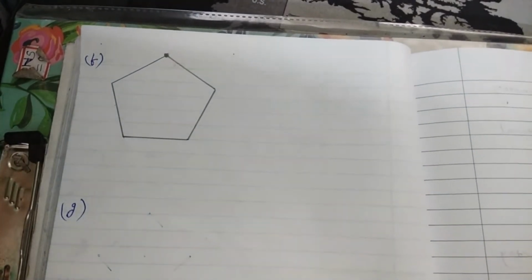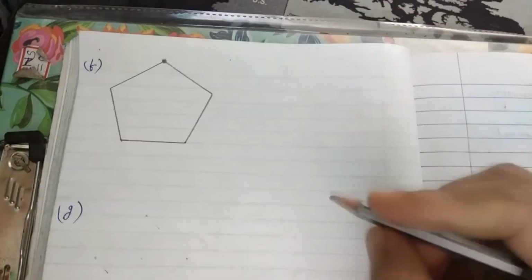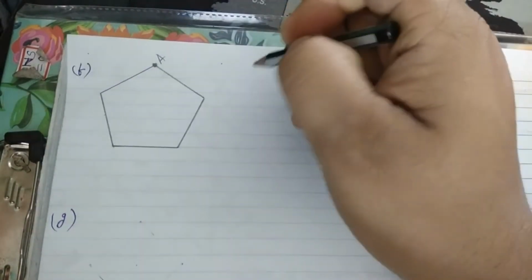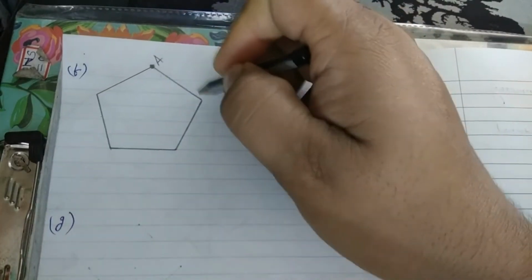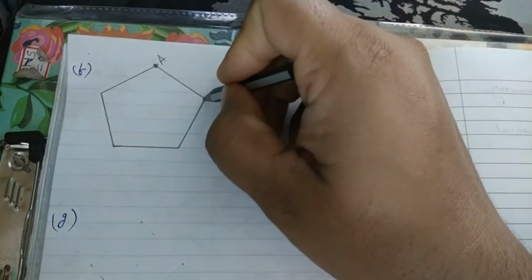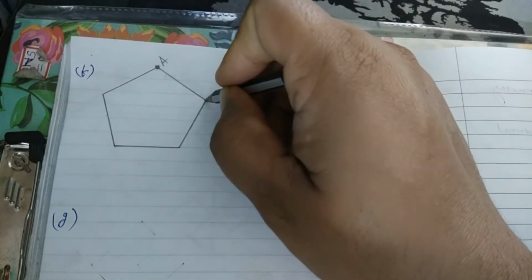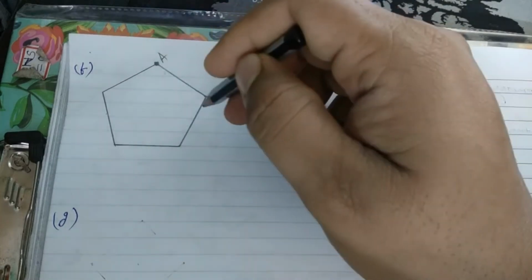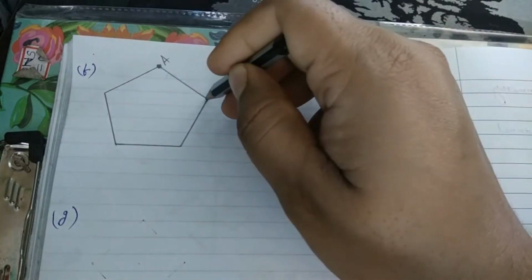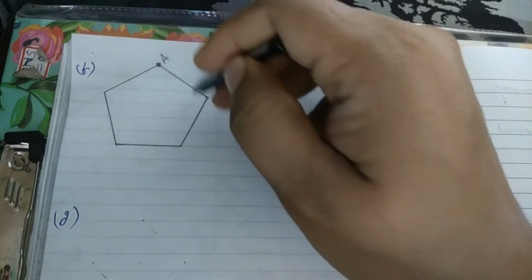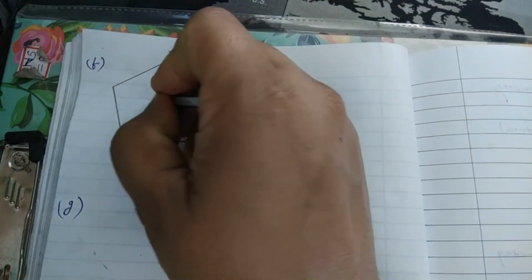So we will take one point, that means one vertex of the pentagon, as point A. Now we have to rotate in such a way that the next vertex, which is here, takes its place. So this shape comes onto this shape. As we can see, it is a regular pentagon, all the sides are equal. When we rotate this shape, the angle of rotation is marked here.